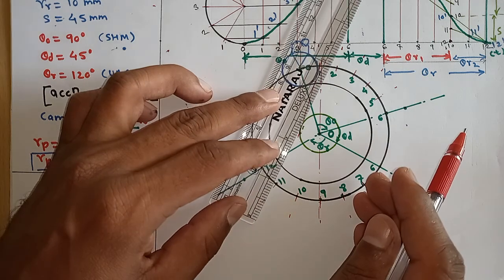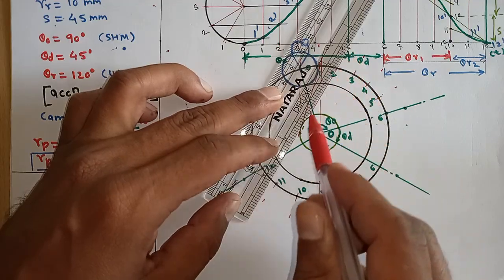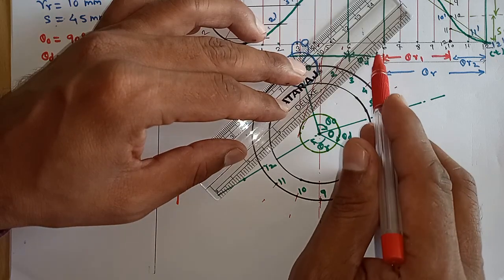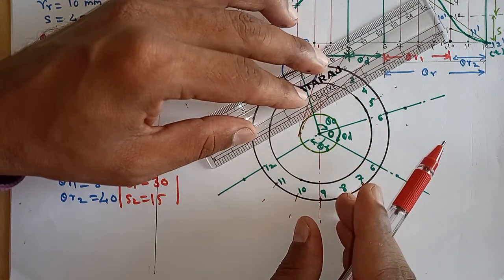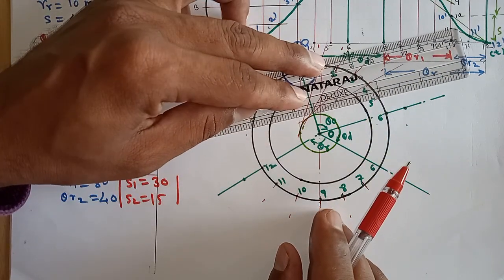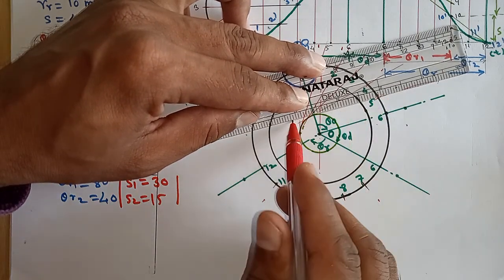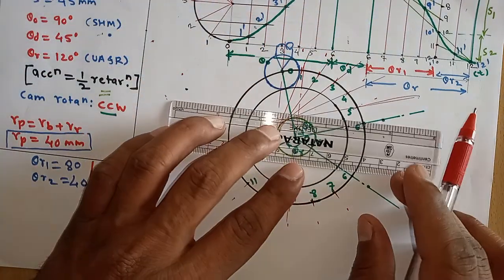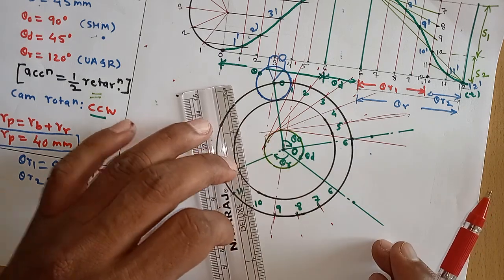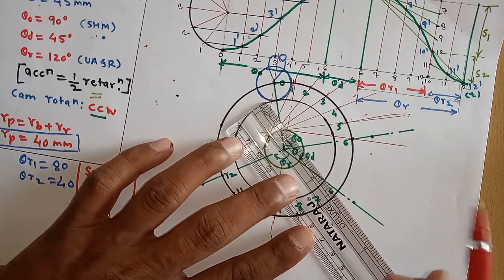So this is first one. This is second. Third. Fourth. Five. Six. Okay. Repeat the same thing for return stroke. This is point number 6.